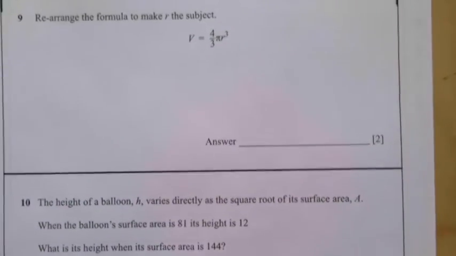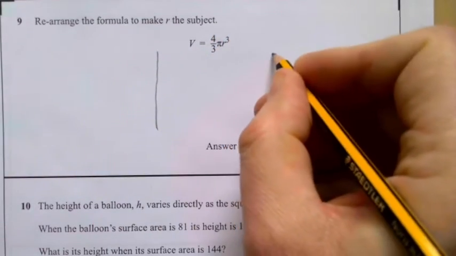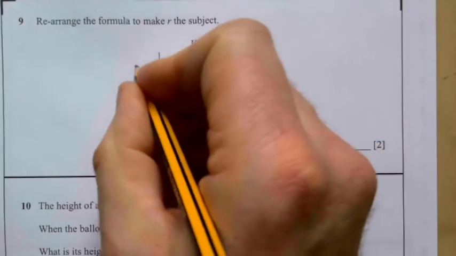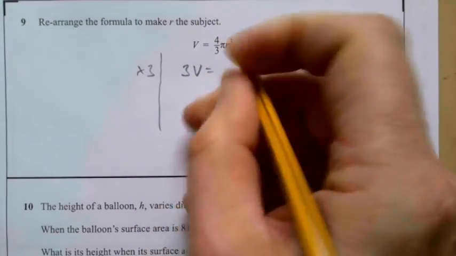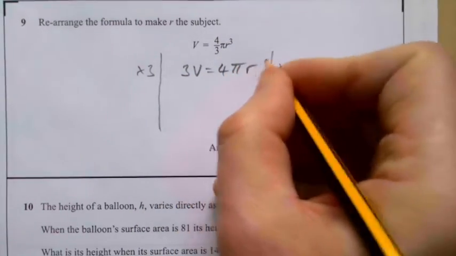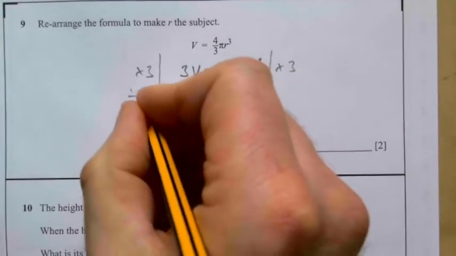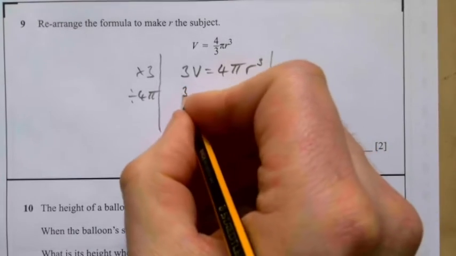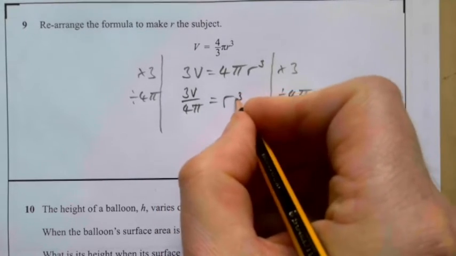Question 9. Rearrange the formula to make R the subject. So this is a slightly messy one here, but we should be okay. You've maybe even seen this one before. So I would times both sides by 3. That would give me 3v is 4 pi r cubed. We want to try and get the r on its own, so we want to get rid of the 4 pi, so we're going to divide by 4 pi. That's going to be 3v all over 4 pi, and that equals r cubed.